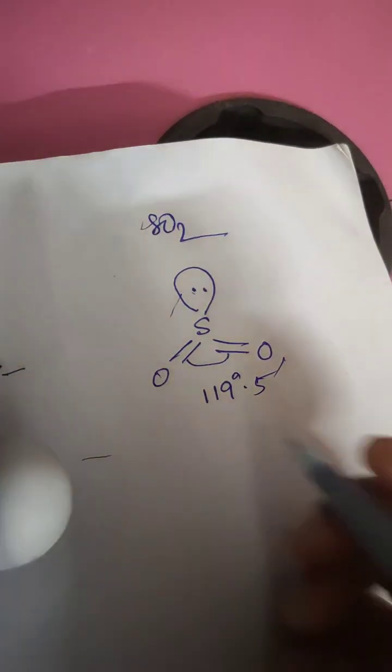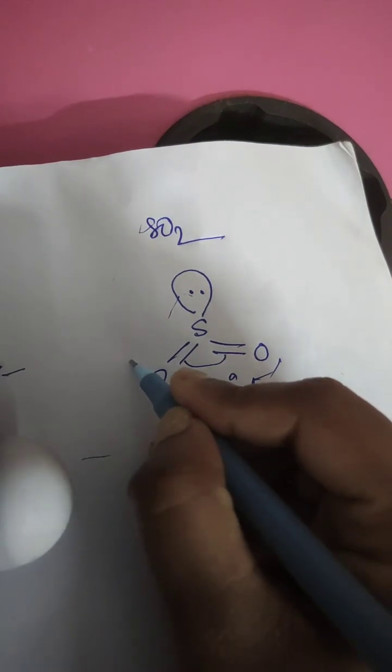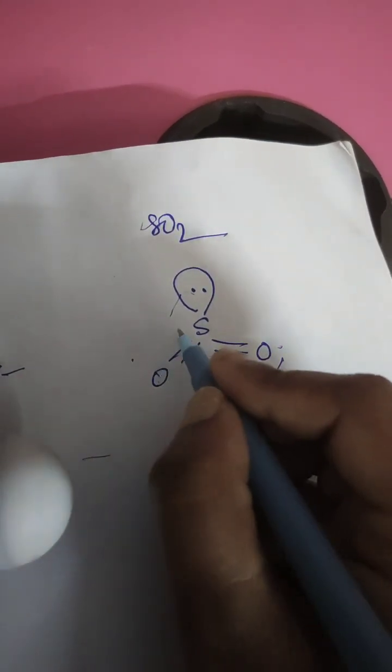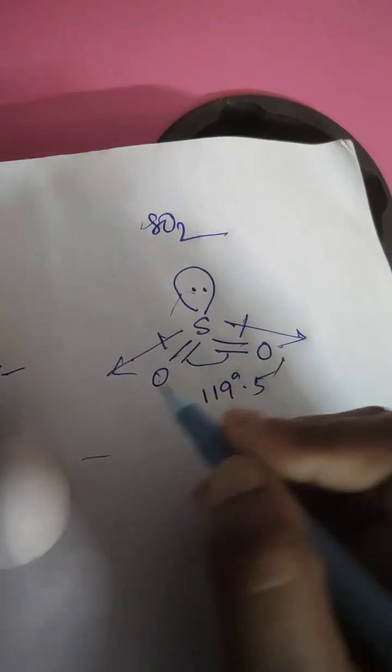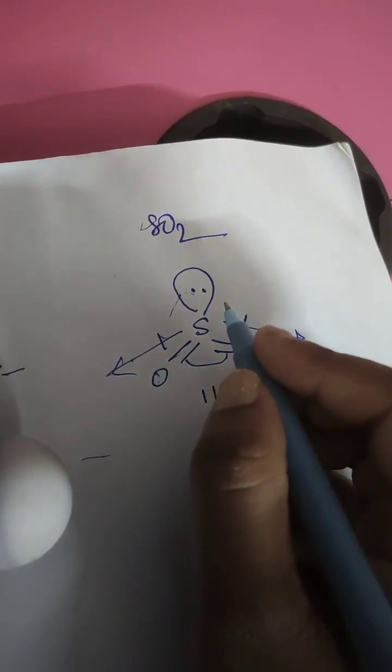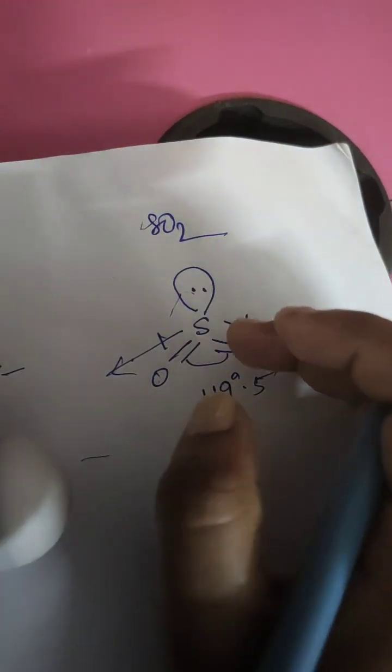So we know that the two oxygens are electronegative, so on both sides the dipole moment goes this side, and our lone pair is also electronegative, so it goes this side.